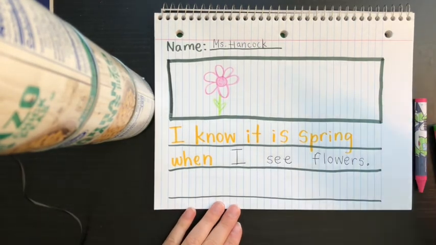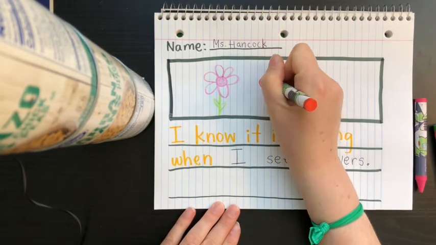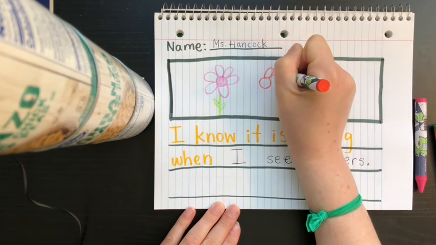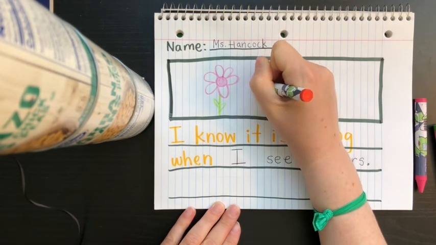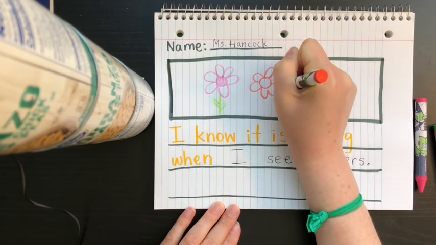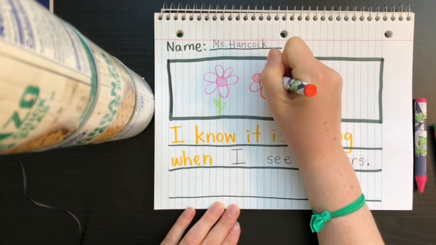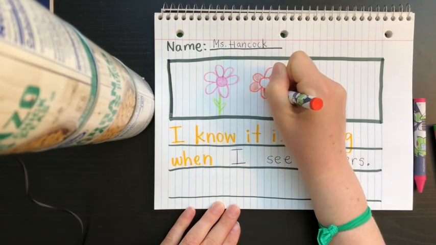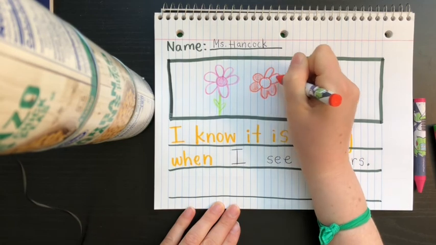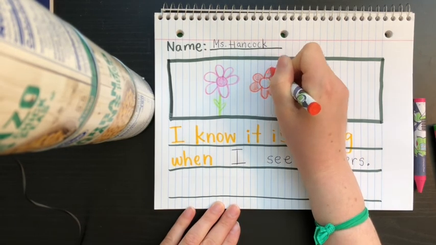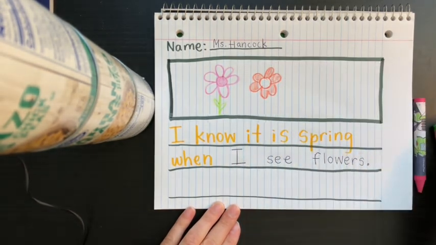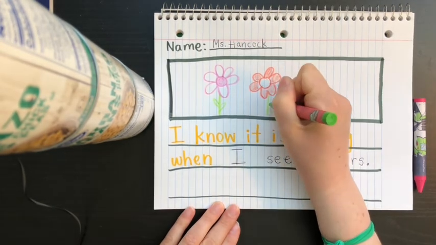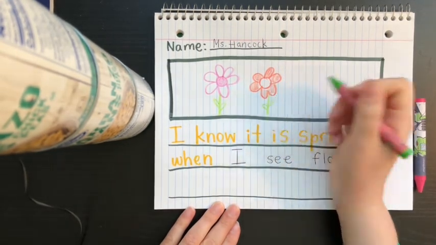I'm going to do another color for a flower. I'm going to color this one in. There's my flower, and I'm going to do a stem and some leaves.